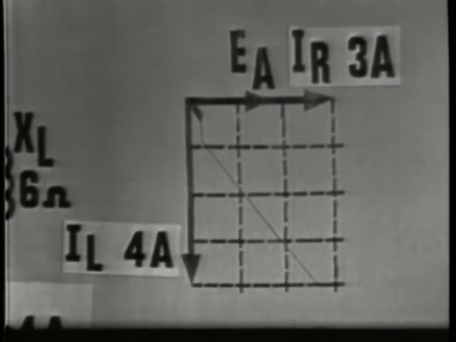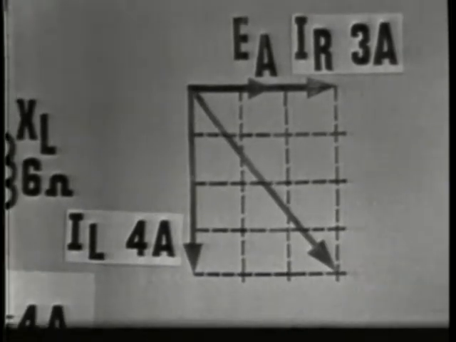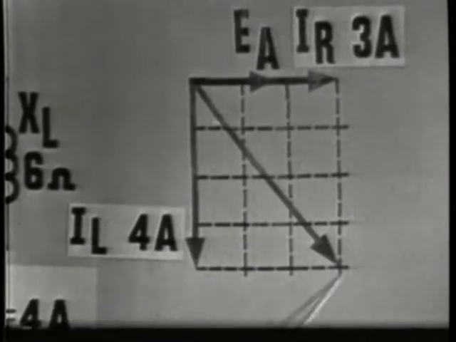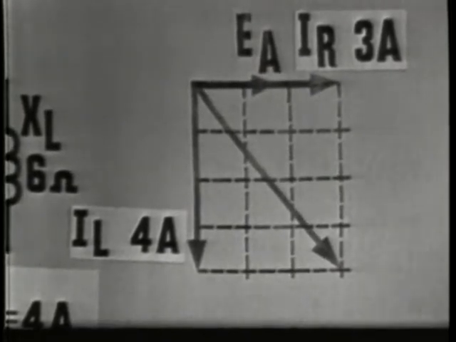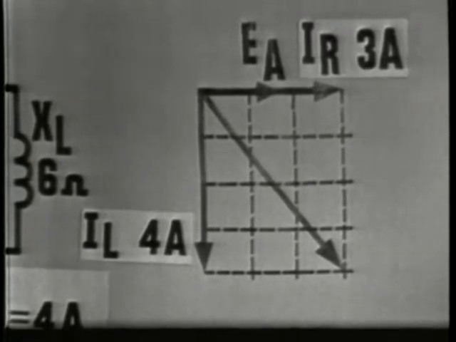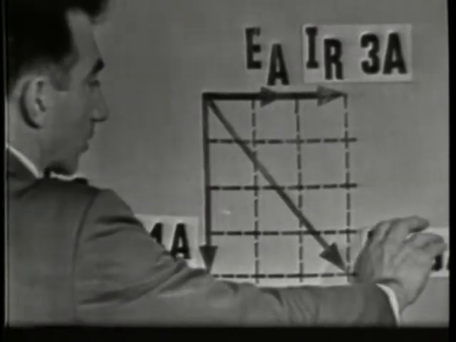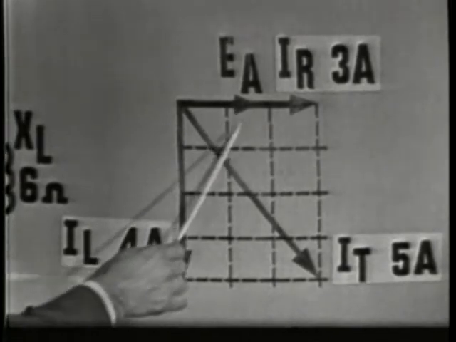Now, the total current may be found by simply measuring the resultant vector when we draw a parallelogram. Simply draw the parallelogram and measure the resultant vector. In this case, we would find it to be 5 units long, or IT, the total current, would equal 5 amperes. Now, angle theta may be found by measuring the angle between EA and IT.